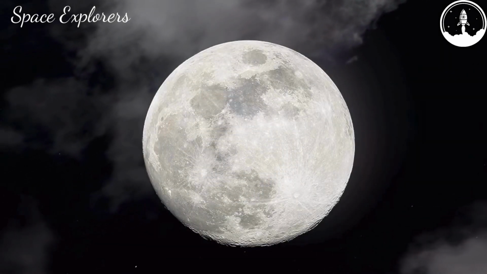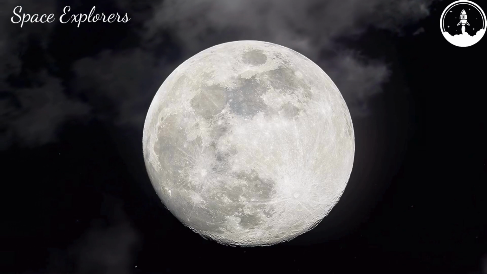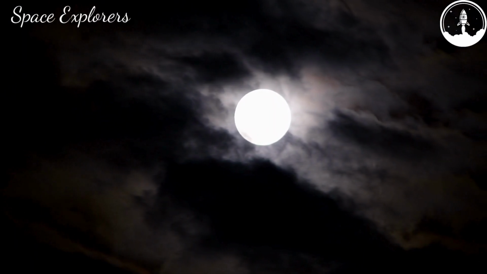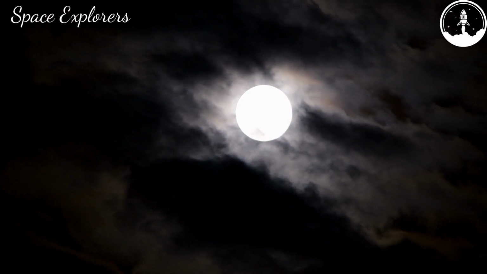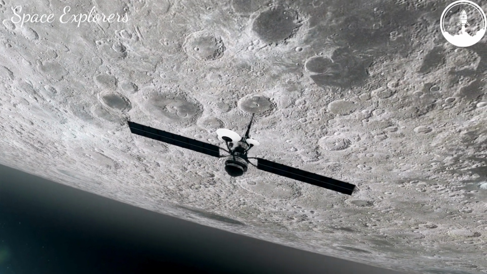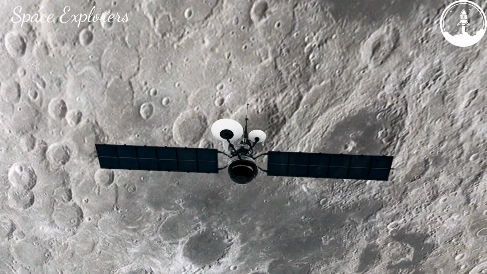Origin: regolith is formed by the impact of meteorites, which break rocks into small, fine particles that are then scattered across the Moon's surface.